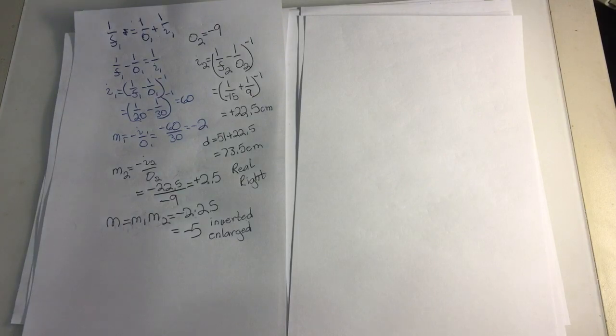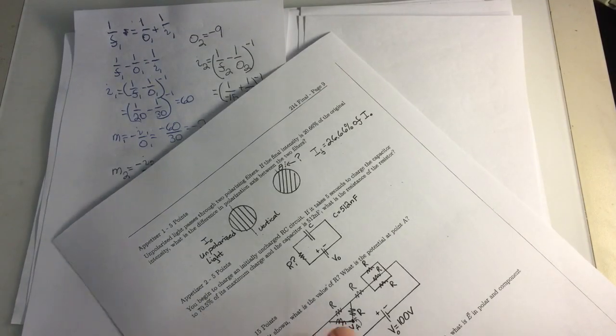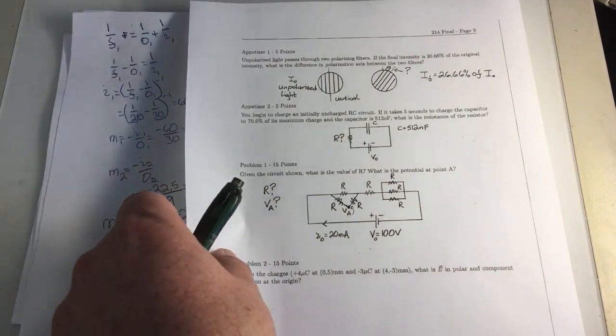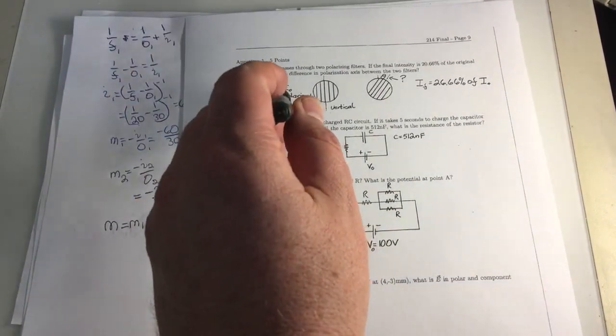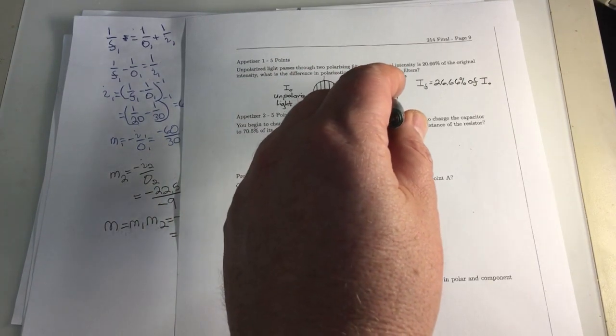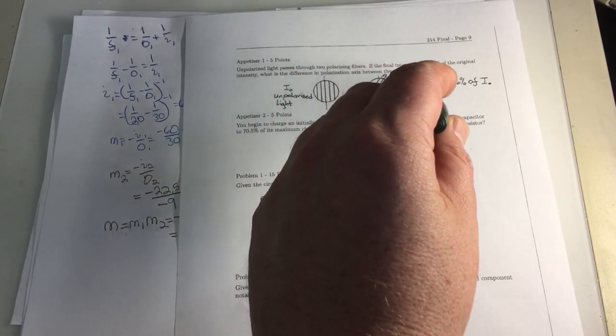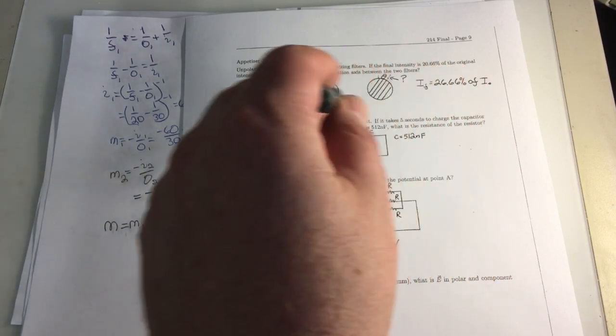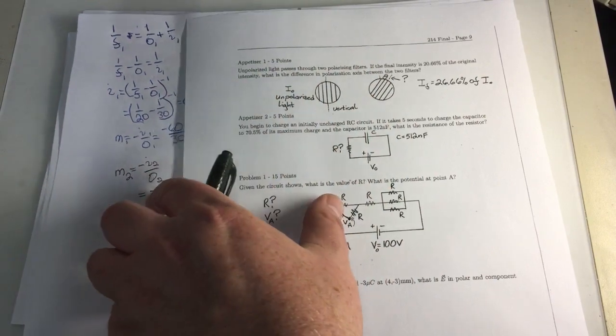Appetizer 1: you have unpolarized light going through a vertically polarizing filter. There is now an angle. The final intensity is 26.66% of I naught. What's the angle?